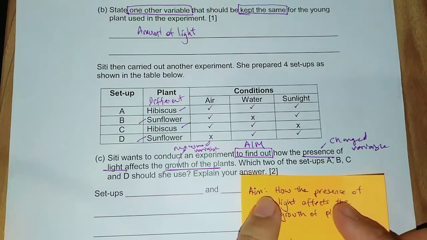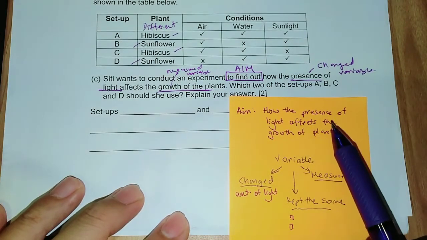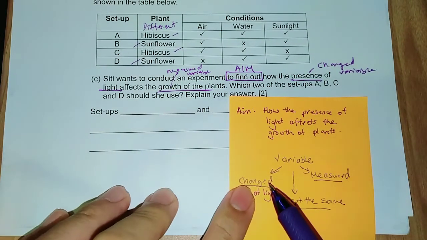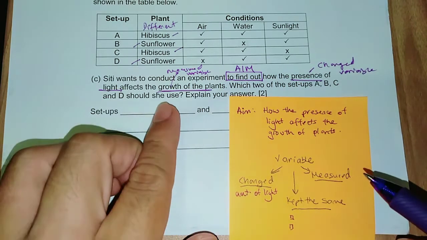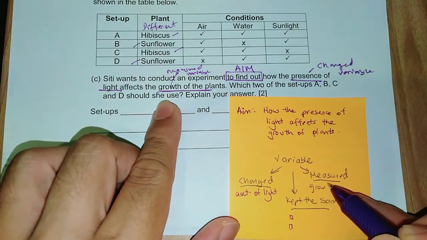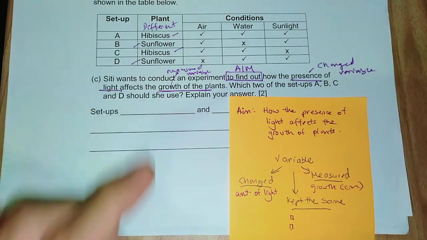Alright, so as I explained here, the aim is how the presence of light affects the growth of plants. What is changed will be the amount of light, and what is measured would be the growth of the plant in centimeters, I'll presume, because the earlier part was also in centimeters.